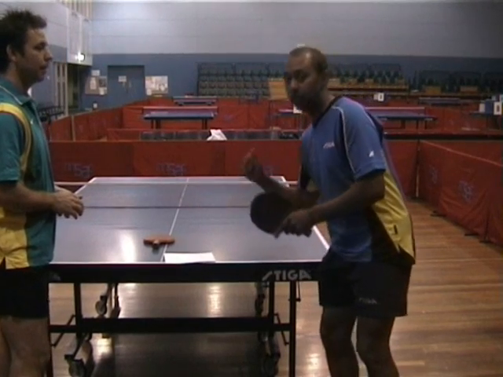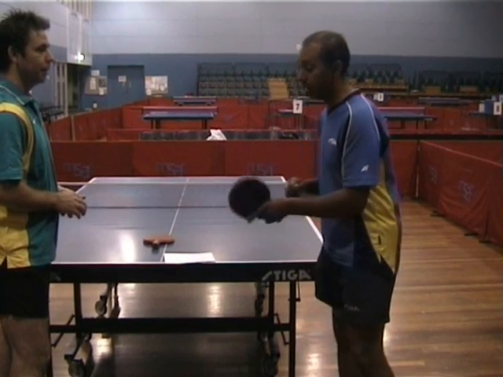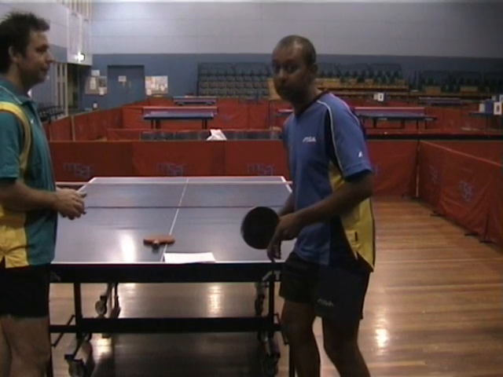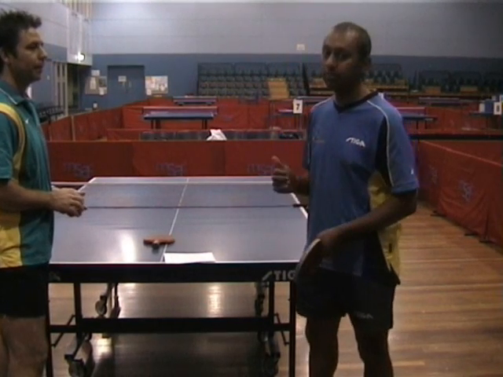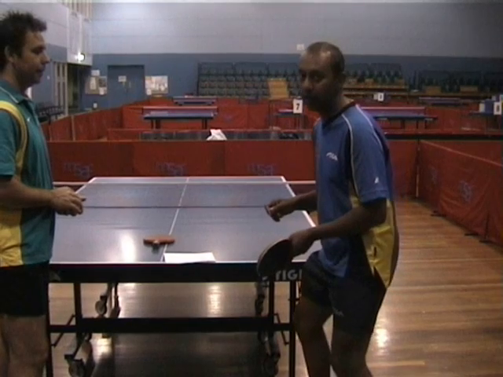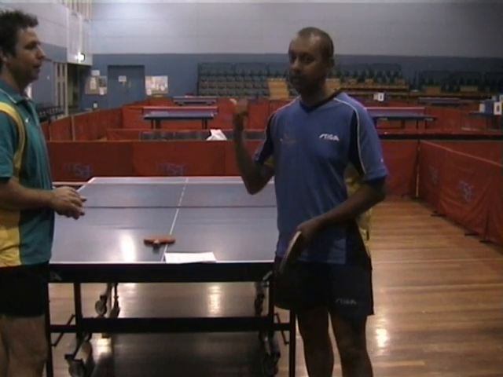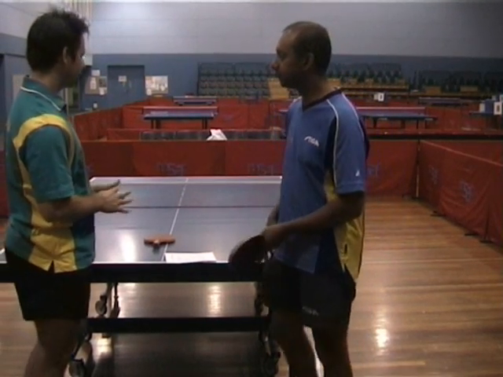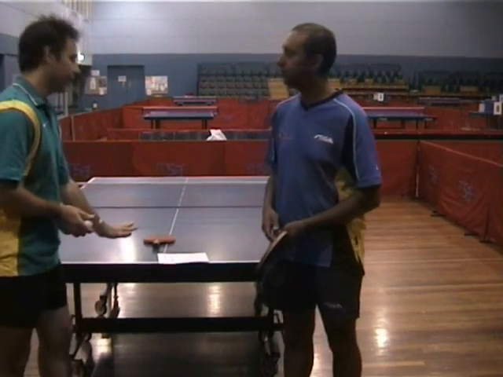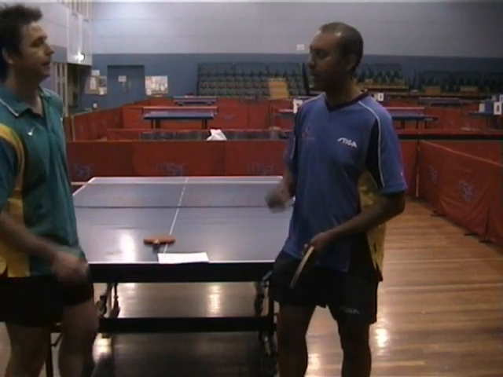But I'm allowed to put my elbow on the table, and I'm allowed to put my body against the table, as long as you don't move the table at all. If I do that and move the table even a little bit, that's Jeff's point. So the key thing is, as long as you don't move it, and not your free hand. Keep your free hand off the table.